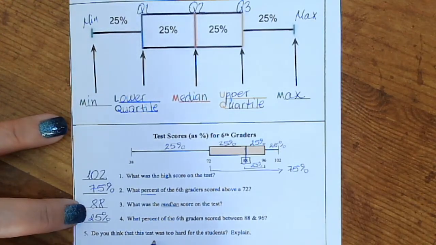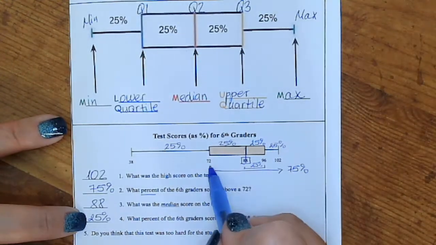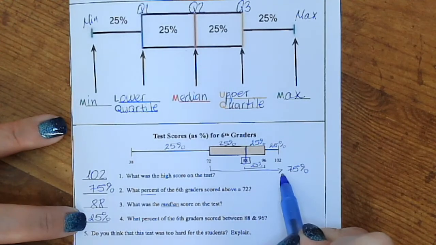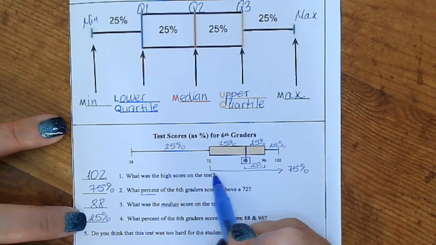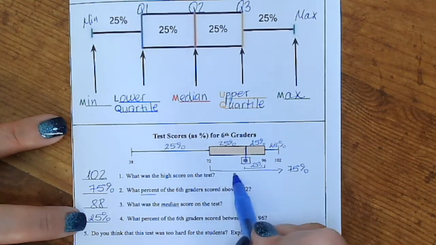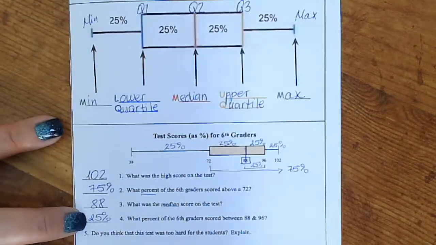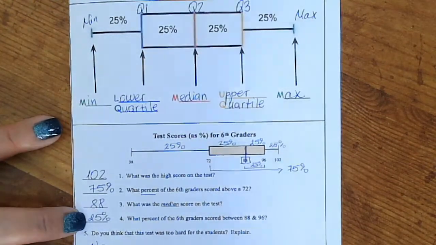Do you think this test was too hard for the students? Well, most students scored above 70%. That is good. So 75% of students, all these students scored over 72. So I don't think this test was too hard.